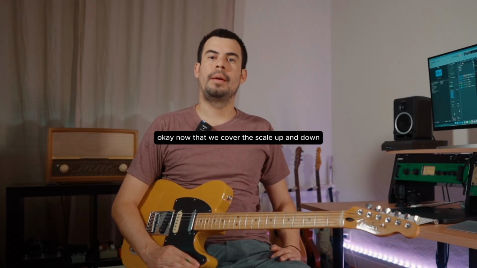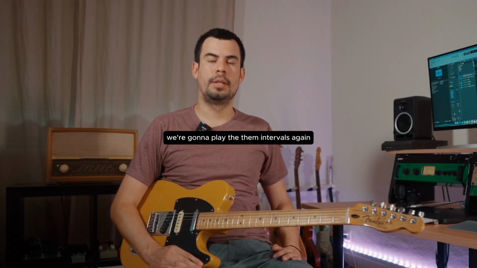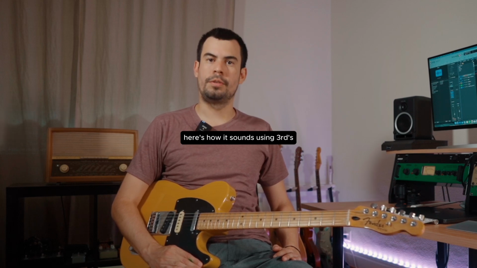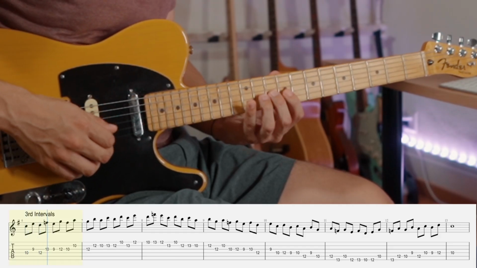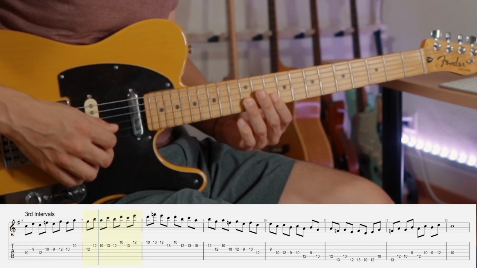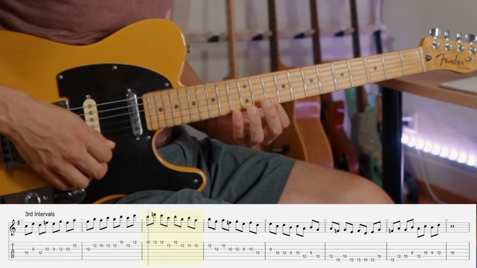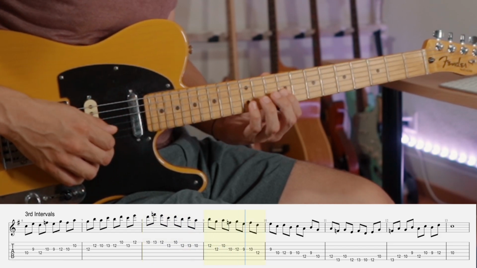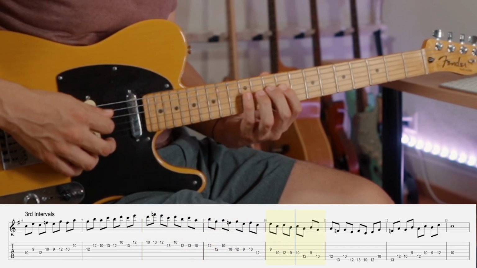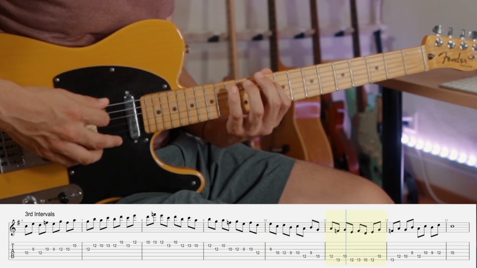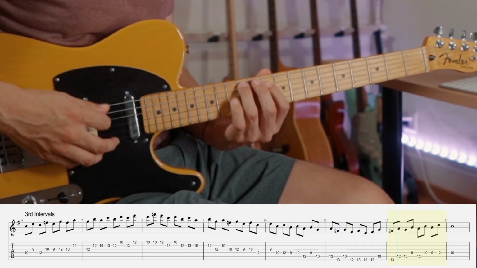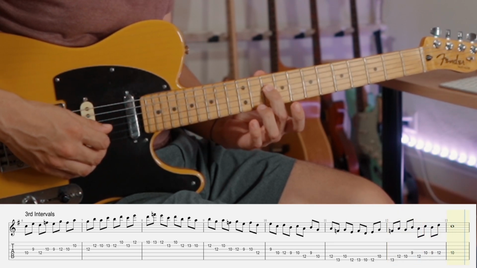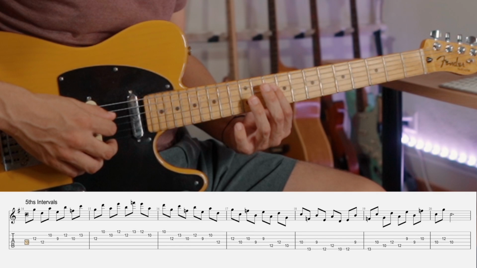Okay, now that we covered the scale up and down, like in the other lessons, we're going to play them by intervals. Again, we're going to use thirds and fifths, 2 of the most common intervals used when improvising. Here's how it sounds using thirds. Now let's play using fifths.